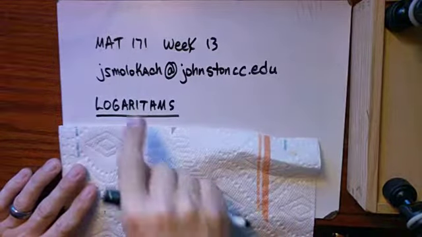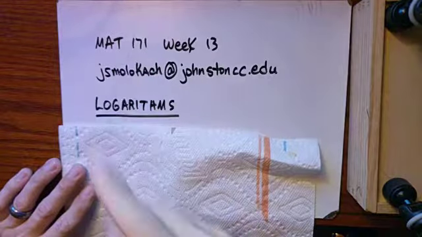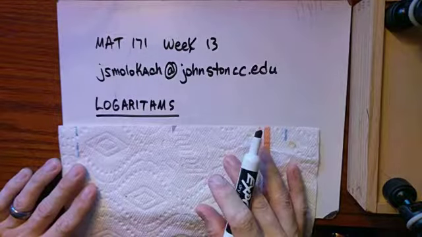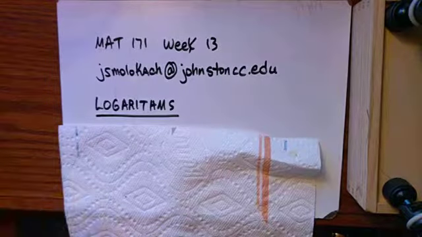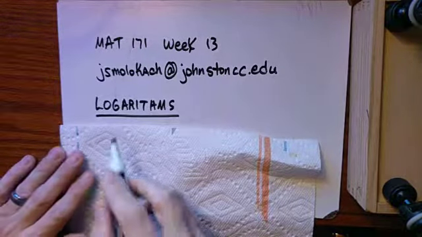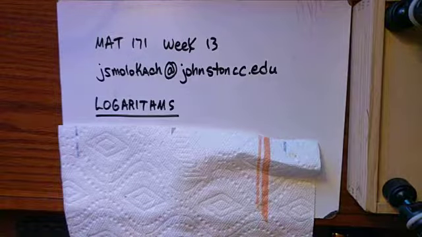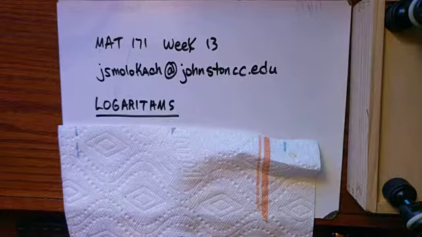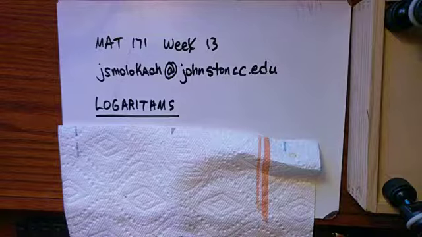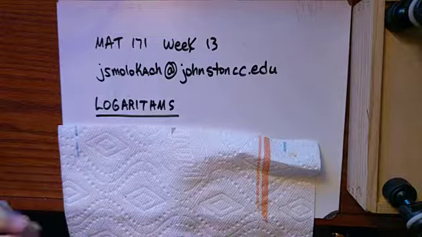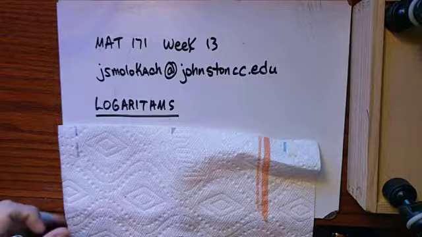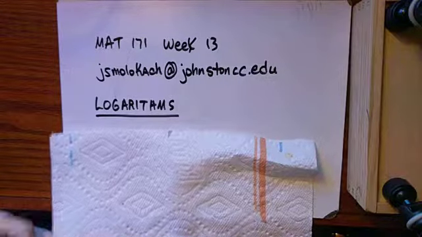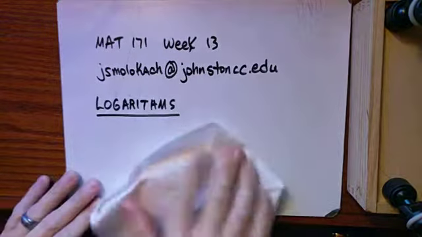Of course, priority is given to my online students for Math 171. But this week we're talking about logarithms. It's kind of a weird word, logarithm. So we're going to talk about what that is and some of the properties and operations involved with logarithms this week. So without any further ado, let's get started.